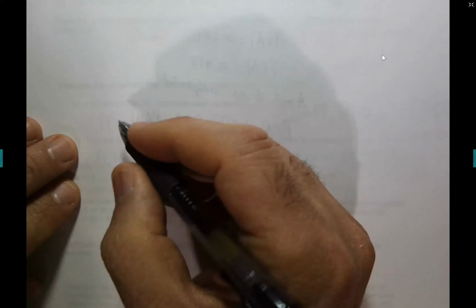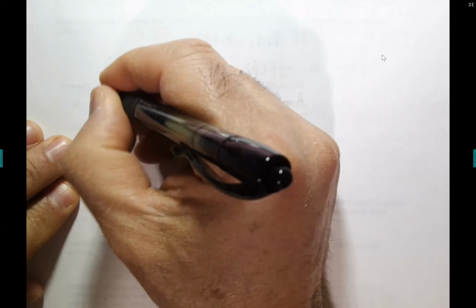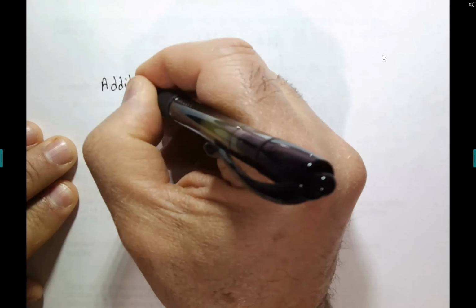Okay, guys. Addition rule in probability. We have this and a few more things, and we should be able to wrap up the chapter and do some more practice. Let me tell you what the addition rule is.